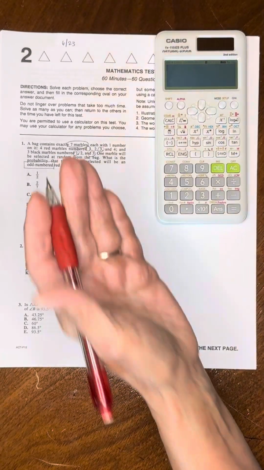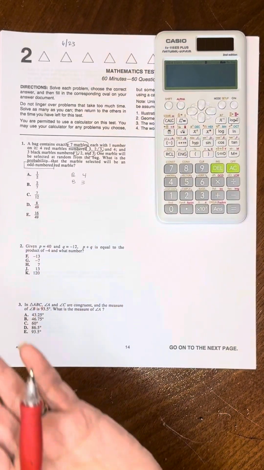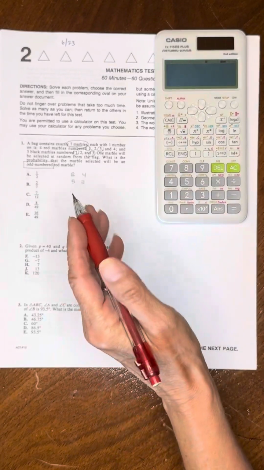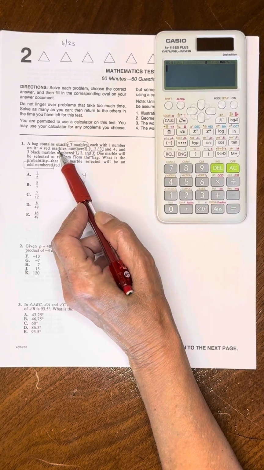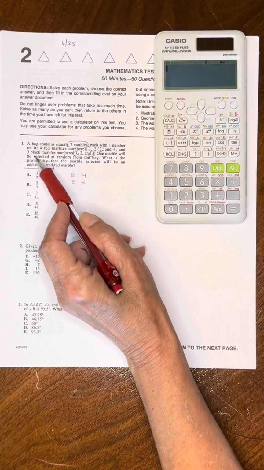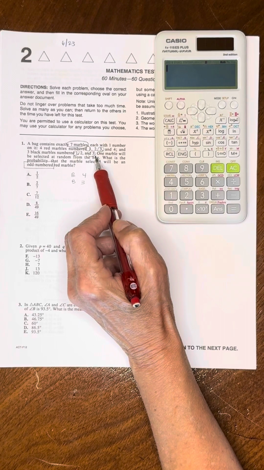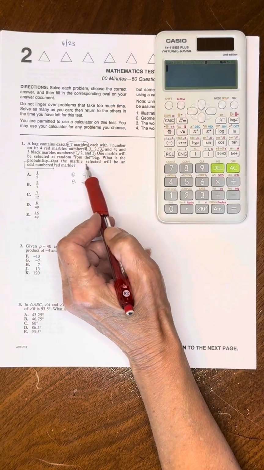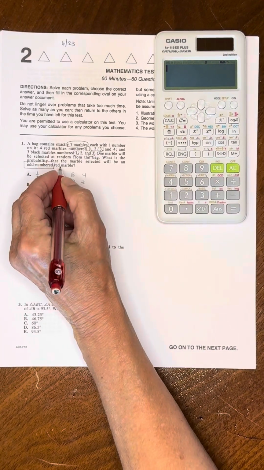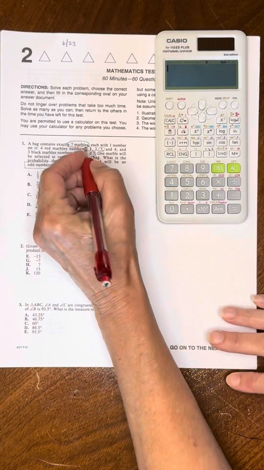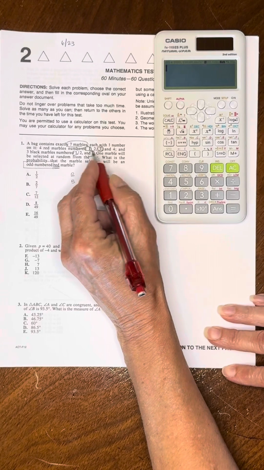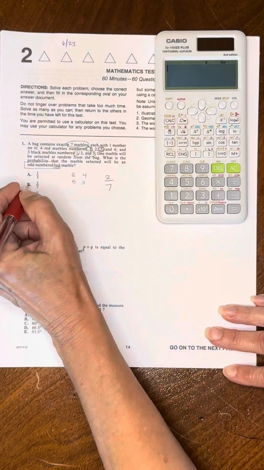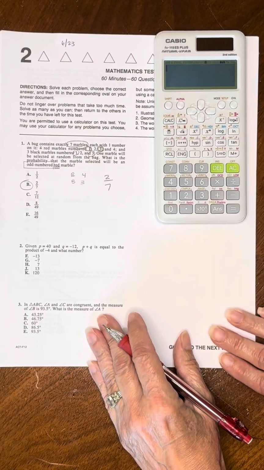Look at this first problem. It is probability, which is scary for most, but it's easy probability. A bag contains 7 marbles, 4 red with the numbers 1 through 4 on it, 3 black, 1 through 3. What is the probability that the marble selected will be an odd numbered red? So it's only the 1 and the 3, so it's 2. Those are the only red ones. 2 out of 7, B is the solution.